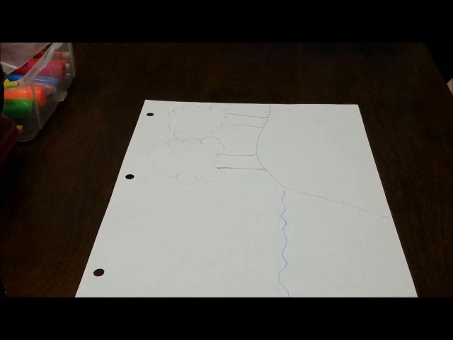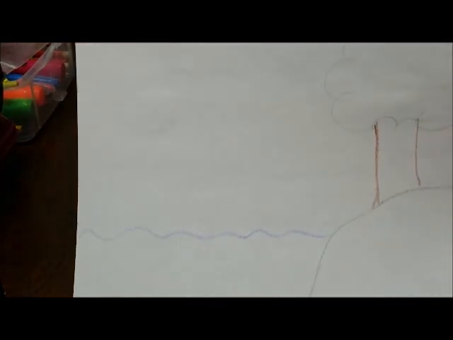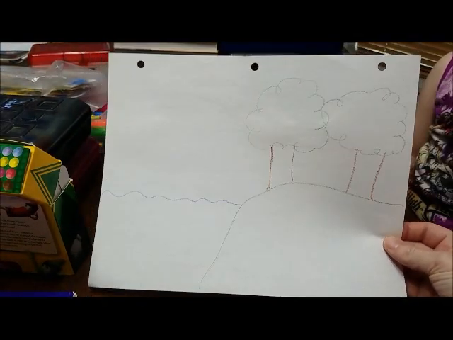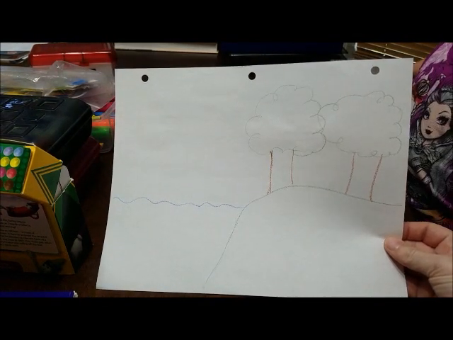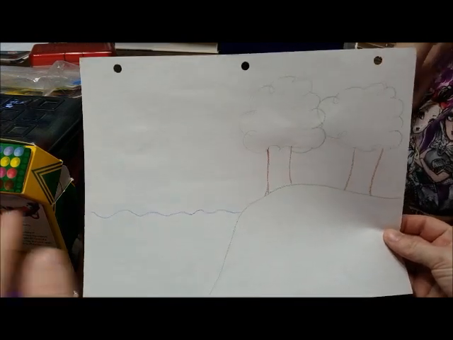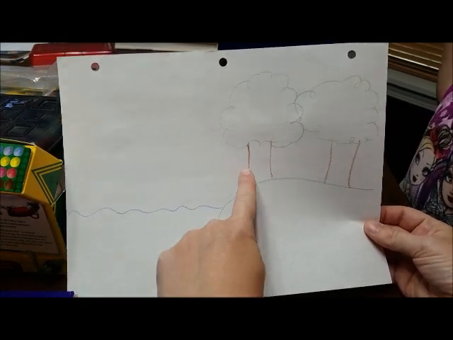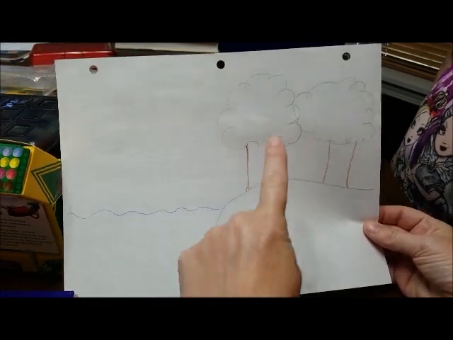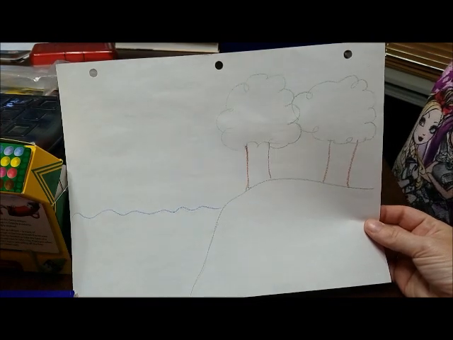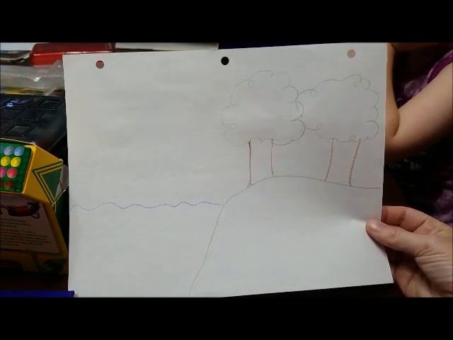This was day 3. So on day 3, I went ahead and helped Becca a little bit. I'm going to let her finish it. On here, we are to draw and color the ocean, which is right here. I'm going to let her fill that in. The hills, which are here. The trees, I'm going to let her draw apples and oranges on the trees, and we're going to draw flowers down here on the bottom.